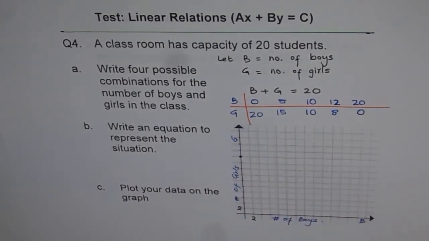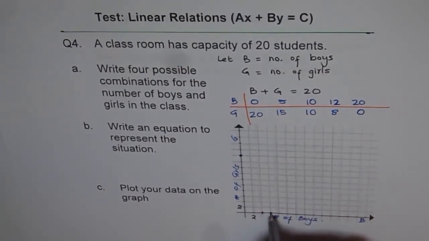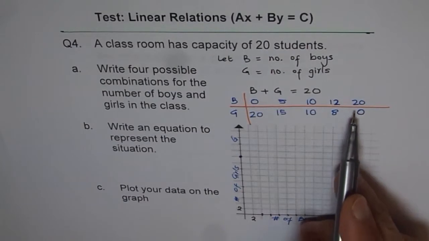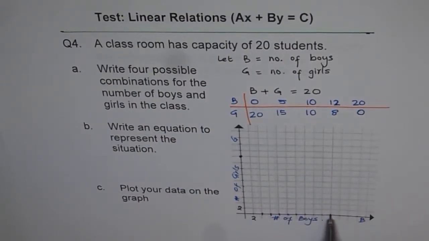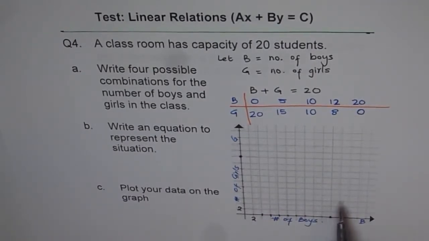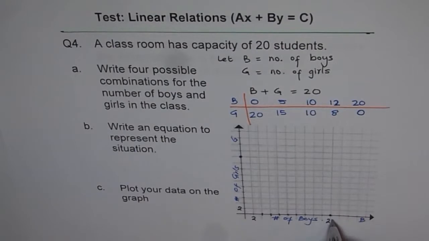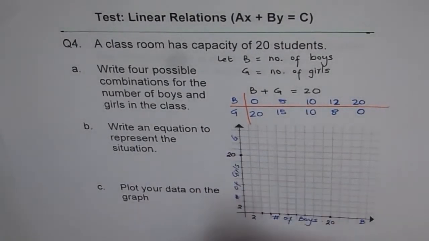That gives me the first point. Next is 5 and 15. So 2, 4, so 5 and 15 is in between. So we'll forget about that for the time being. Let's take the last point, 20 and 0. So again 2, 4, 6, 8, 10. So that becomes 20, right? So we get 20 here. So 10 divisions will make it 20. 10 times 2 will make it 20, right? Because the scale is 2 per division. So I'll write 20 here and 20 here to be very specific.